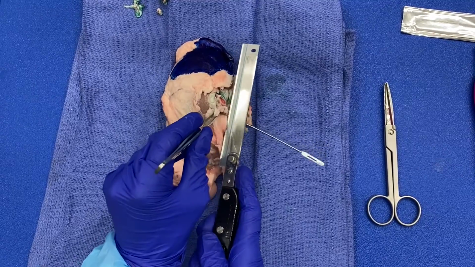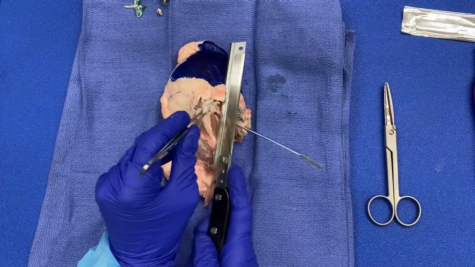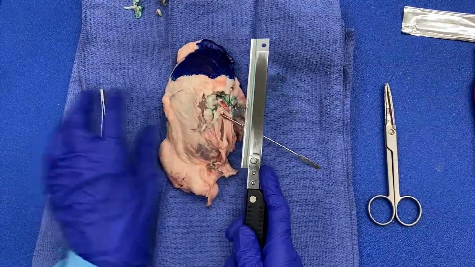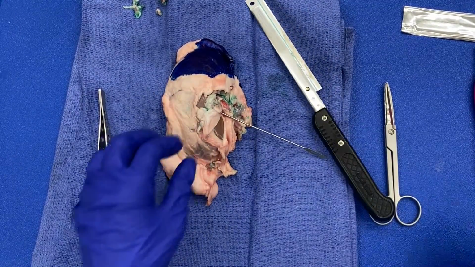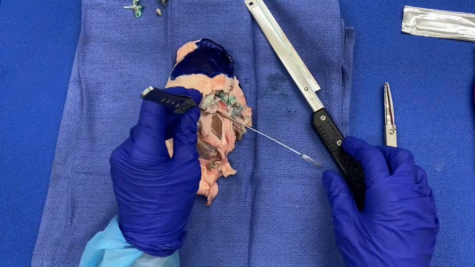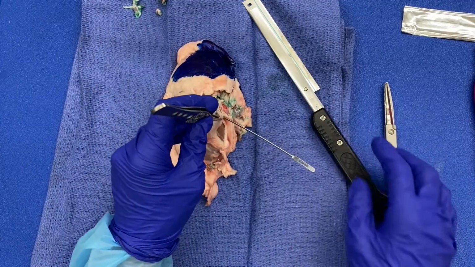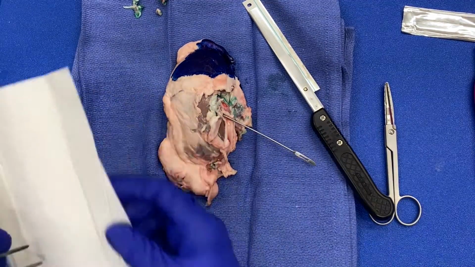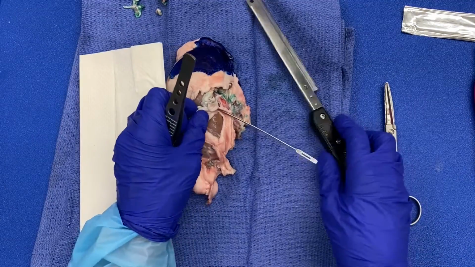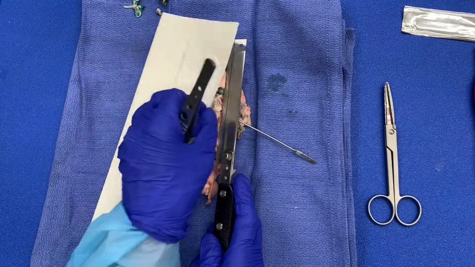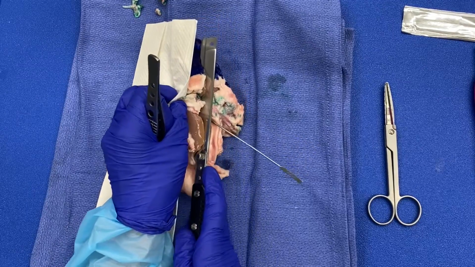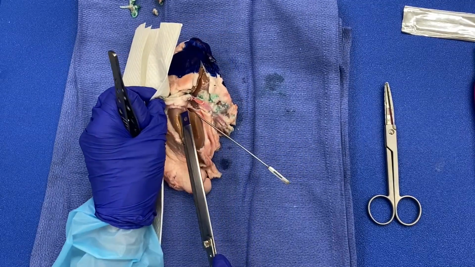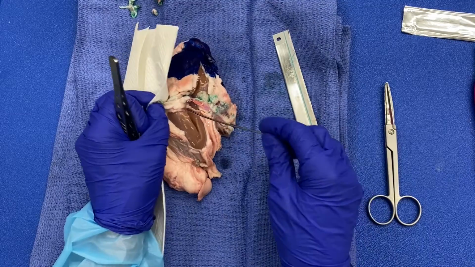So now I'm going to begin, and basically what I'm doing is holding the ureter up with my probe so I can be sure that I can visualize it as I'm cutting. I want to really make sure that I'm in that renal pelvis.